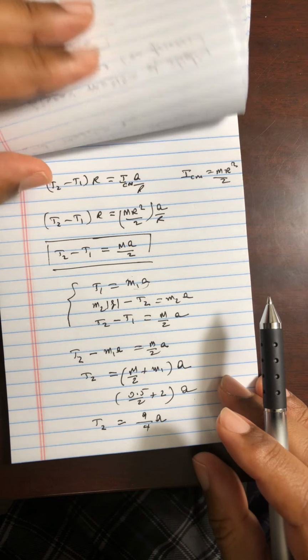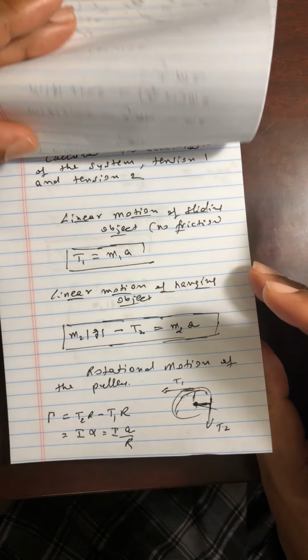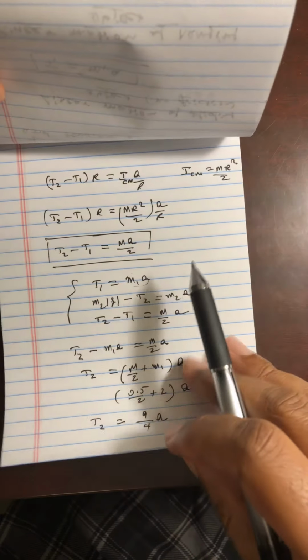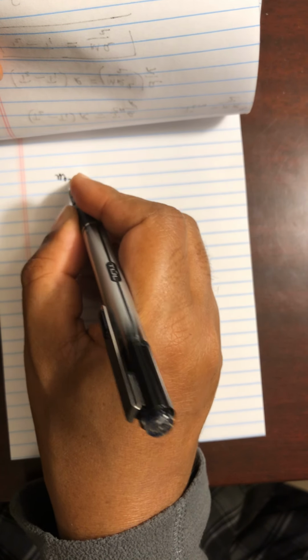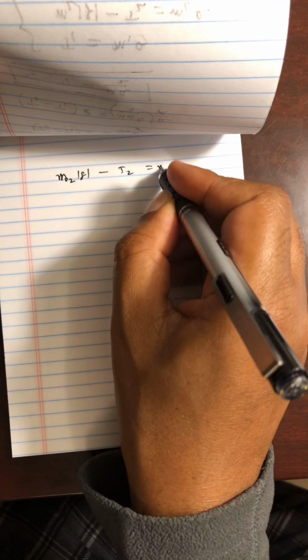I'm going to use the second equation now. What's M2? The mass of the hanging object is 10 kilograms. So M2G minus T2 equals M2A.